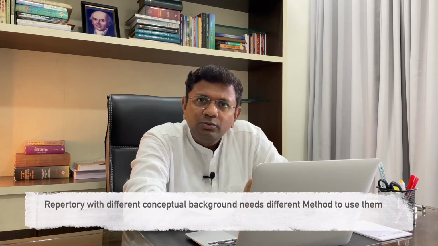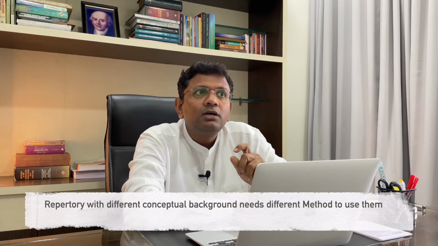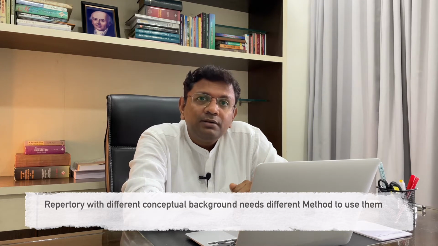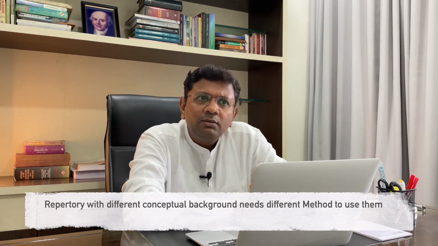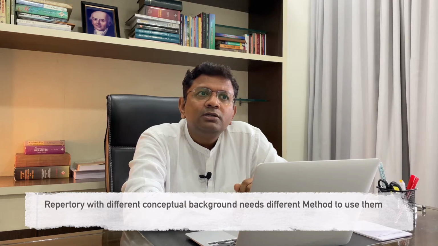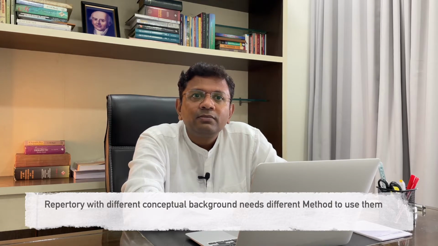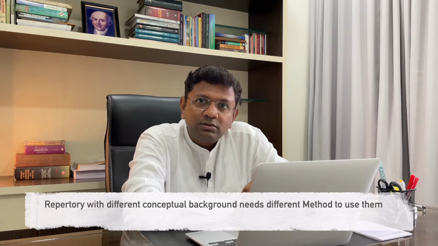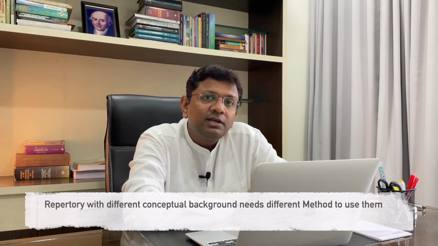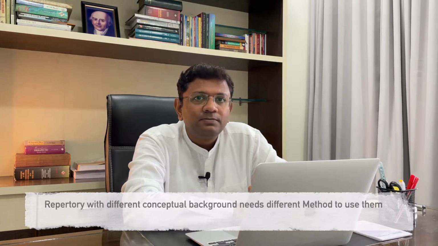So why are these repertories different? Because the stalwarts who made those repertories made them differently, with some background philosophy in their minds: the philosophy about man, the philosophy about disease, the philosophy about totality. They imbibed this philosophy in the structure of the repertory, and thus the method to use that particular repertory is different from the others.